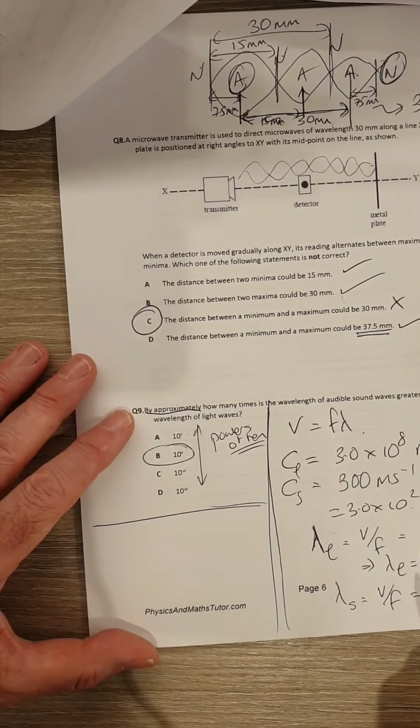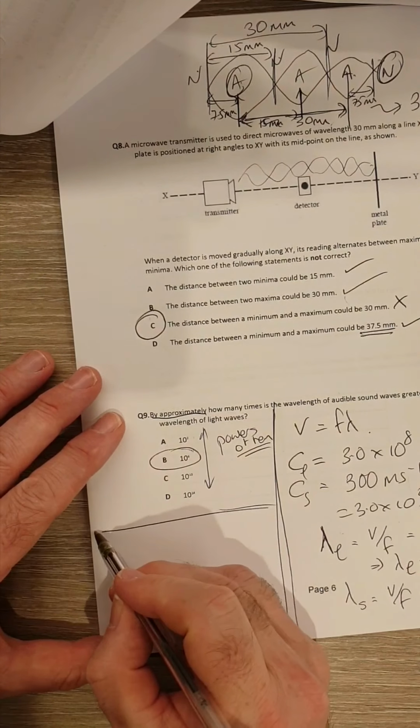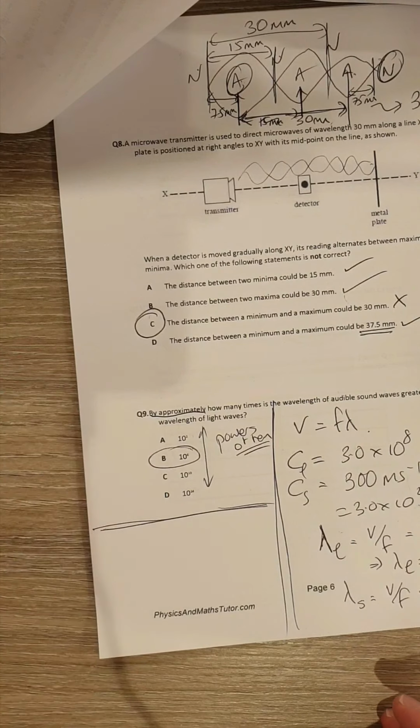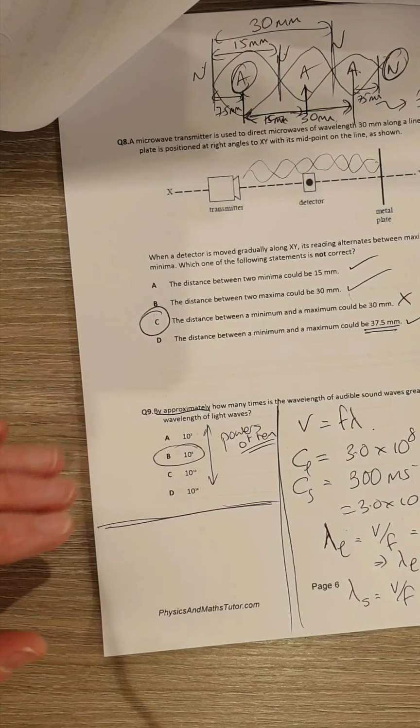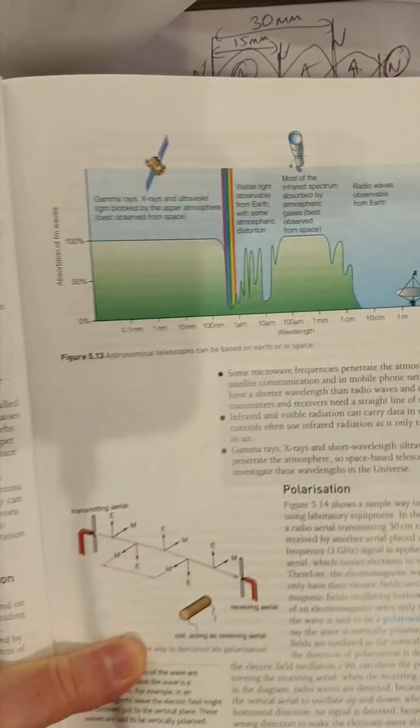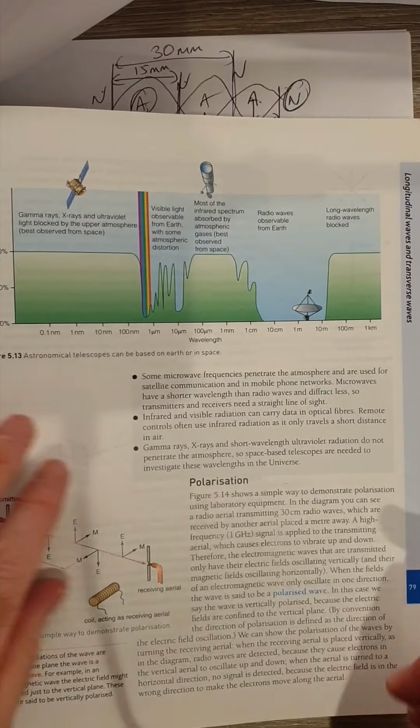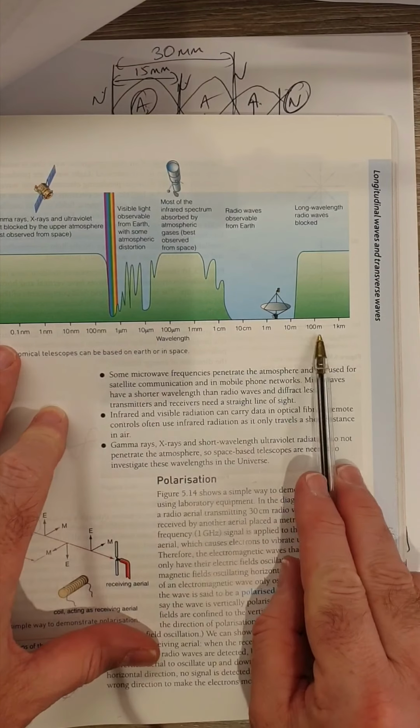It's quite hard to remember some of these numbers, and one of the things about light and electromagnetic waves is they're nearly always quoted in terms of wavelengths. So you'll be shown pictures like this showing the electromagnetic spectrum.